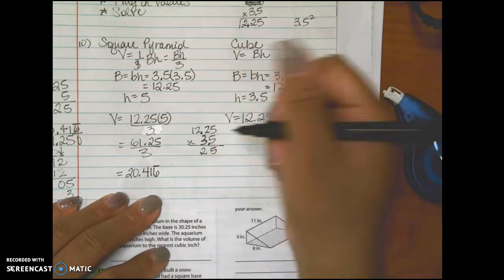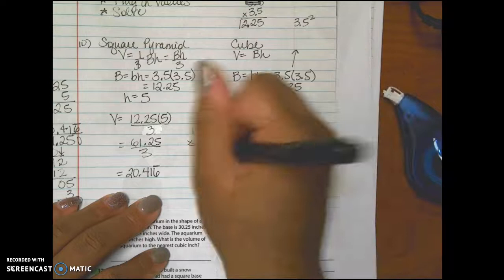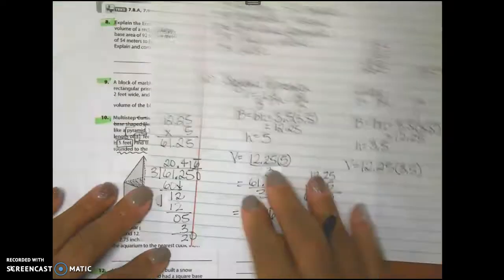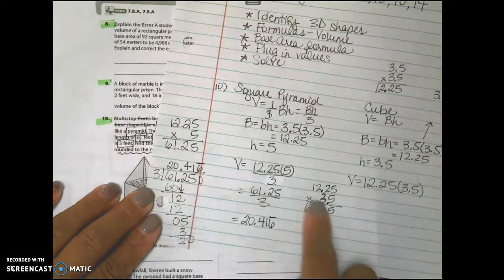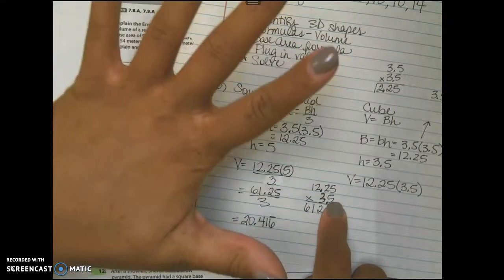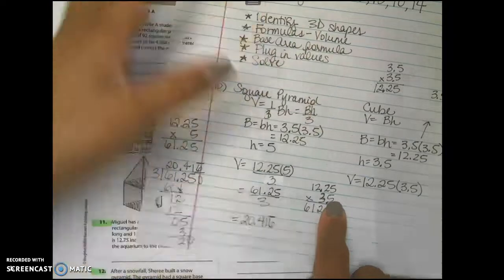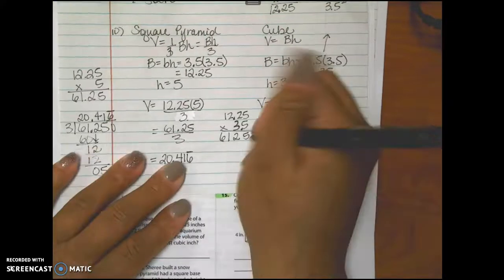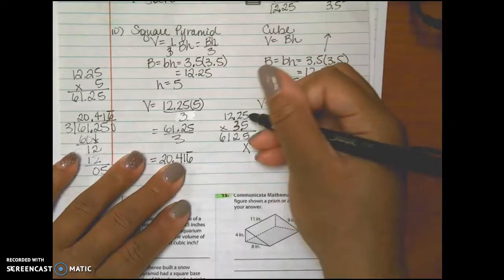Carry the 1. 5 times 2 plus 1, 11. 5 times 1 plus 1, 6, 1, 2, 5. I should have the same thing as I did over here because I'm multiplying by what? No, just 5. Now I'm multiplying by the 3, and I need to do what down here? Bring a placeholder. 3 times 5.